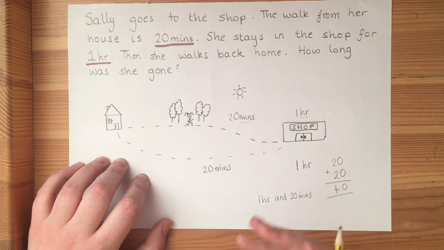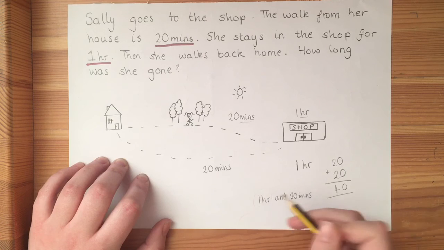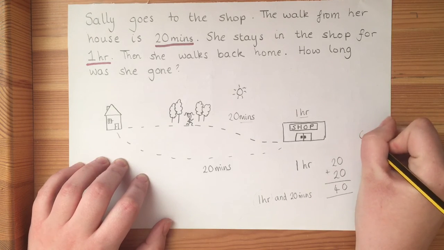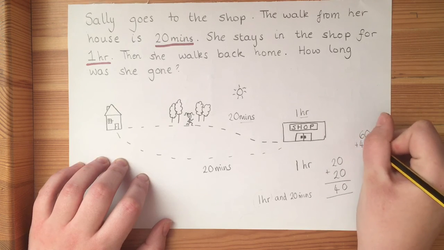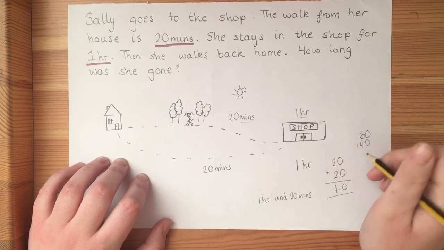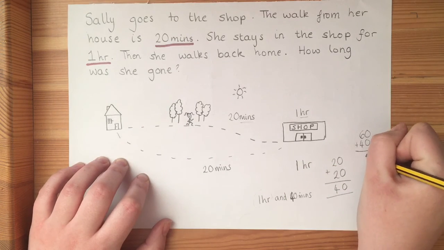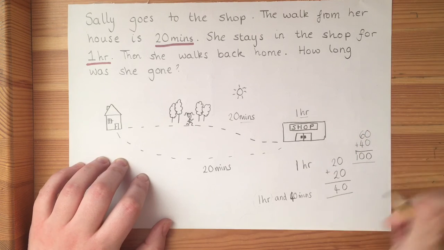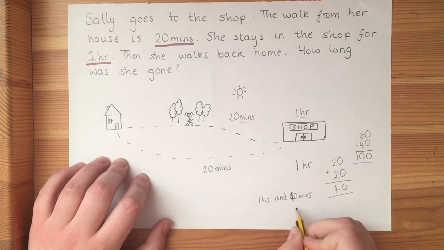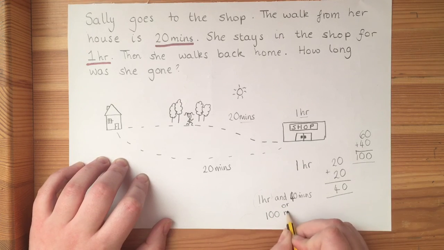Or if I wanted to just do the total number of minutes, I could look at how many minutes are in an hour. I know that there's 60 minutes in an hour, so I could do 60 add 40, which was my total number of extra minutes. And I know that that makes 100. So I could say it's 1 hour and 40 minutes or 100 minutes in total.